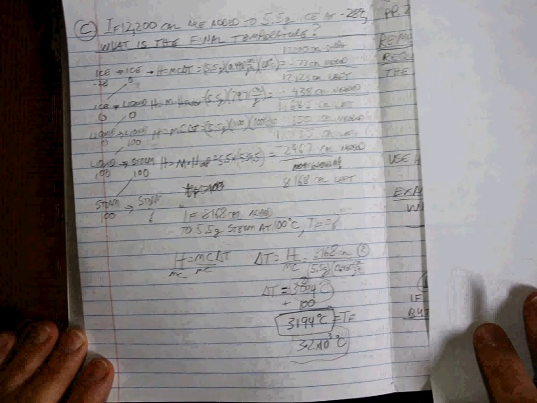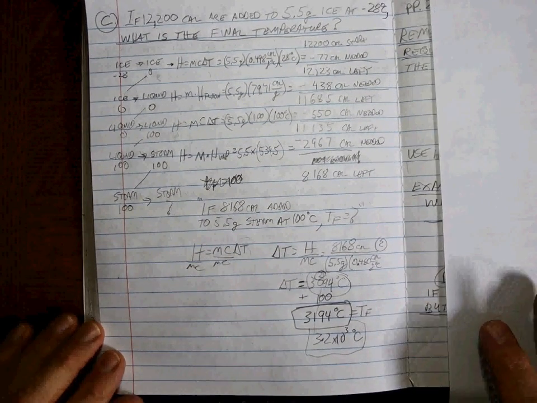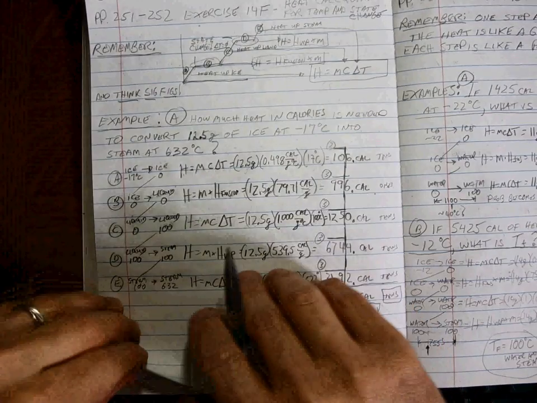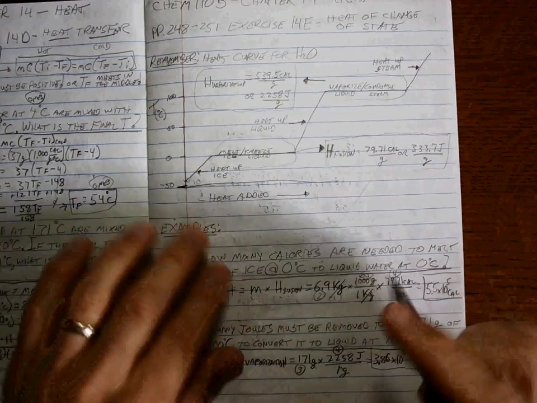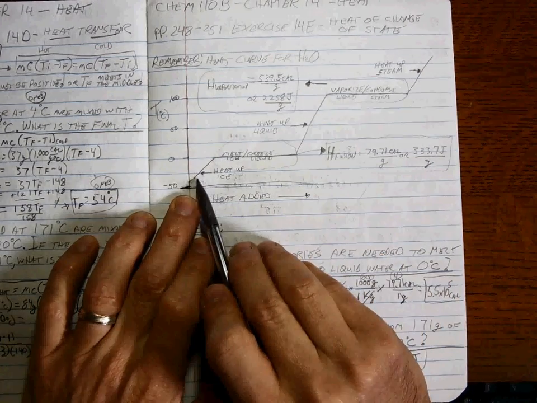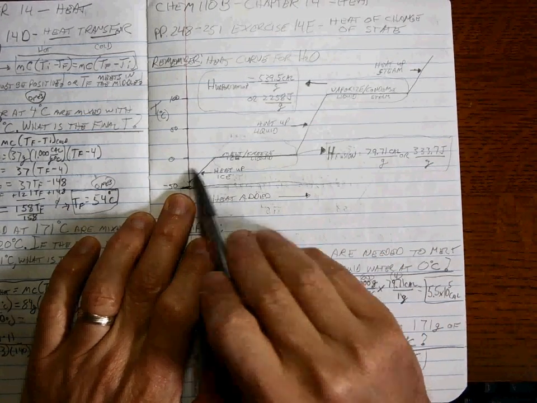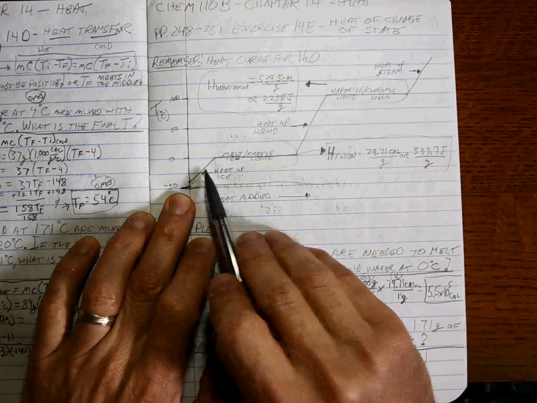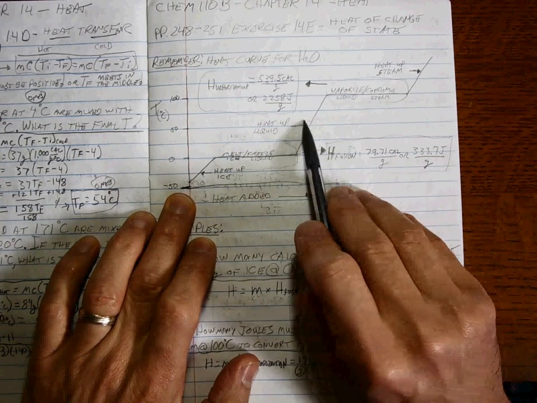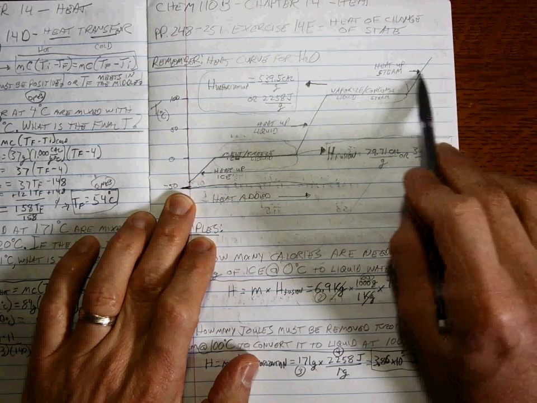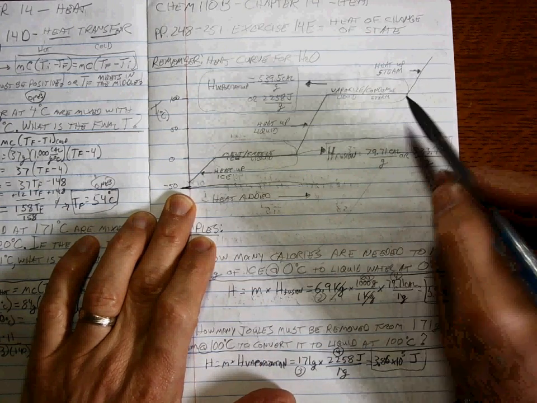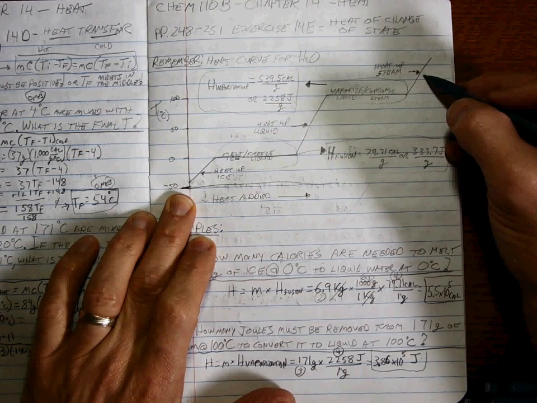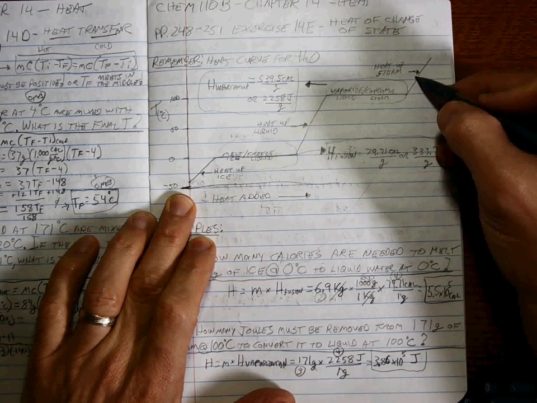So, the take-home message here. Go all the way back. See the original heat curve. If you finish here, or finish here, or finish here, you're going to have to do a calculation where you say, this much heat is added, where do we end up?